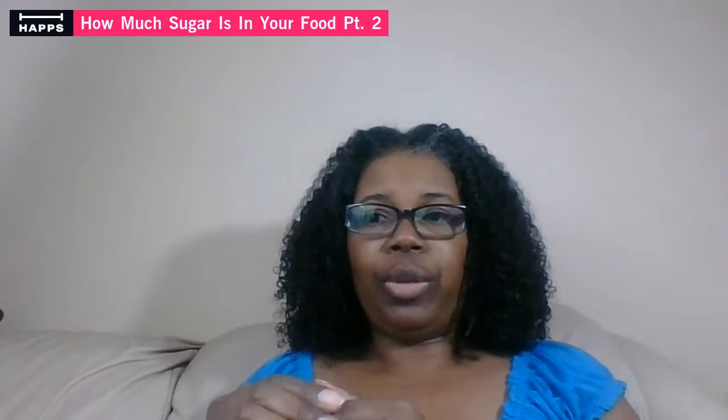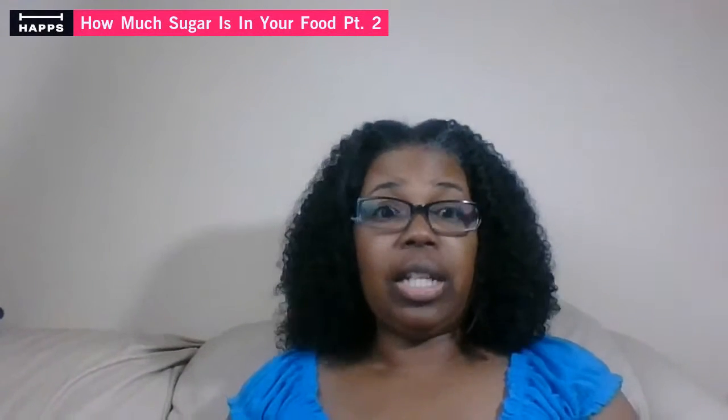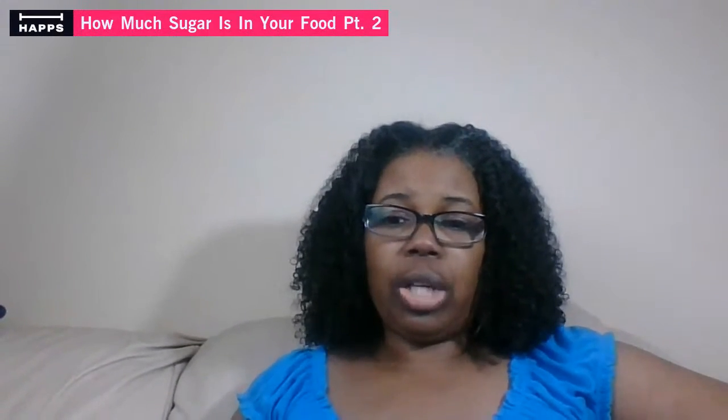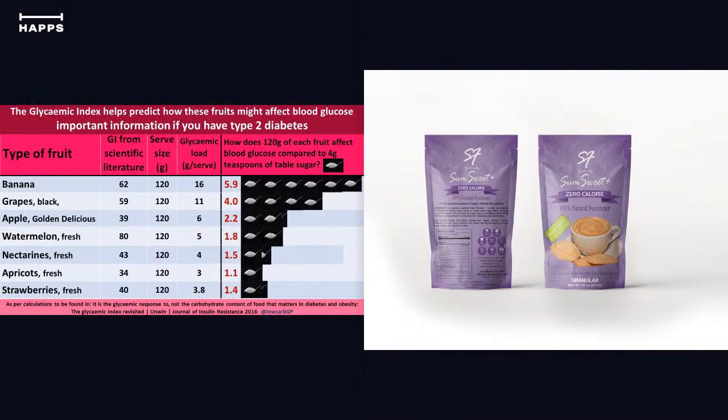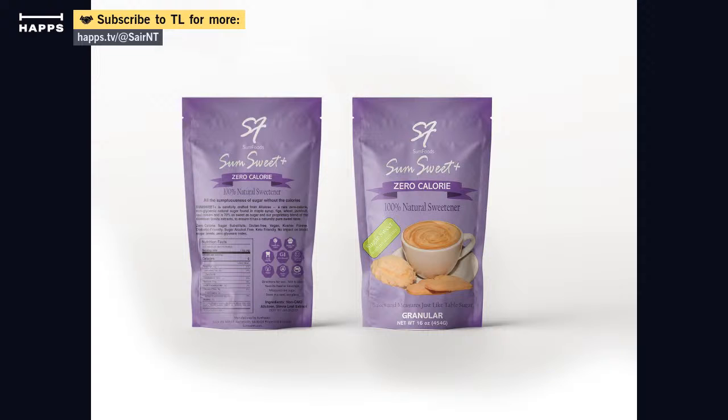And definitely cut out all extra sugar. No extra sugar. If it doesn't come in nature sweetened that way, get rid of it. Don't have it. And I say that knowing how difficult it is. That's why I used Sum Sweet. That's exactly why I used Sum Sweet, because I couldn't quit sugar. I couldn't do it by myself.